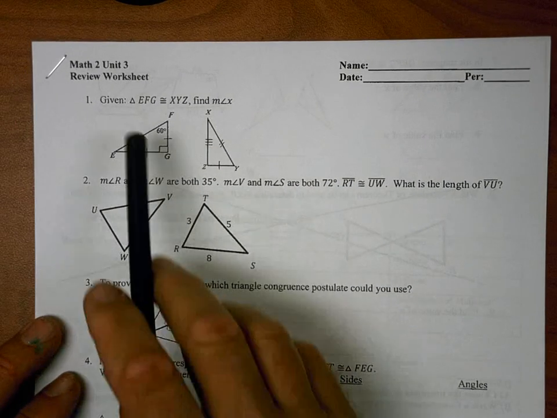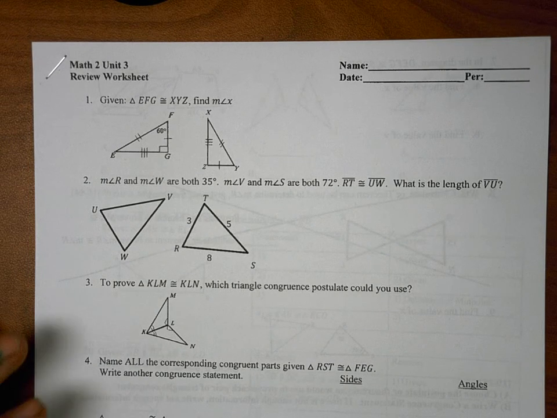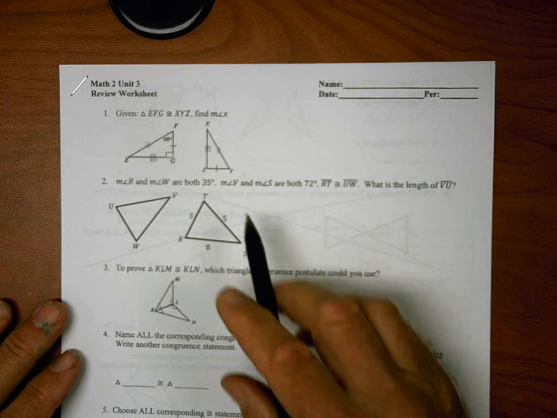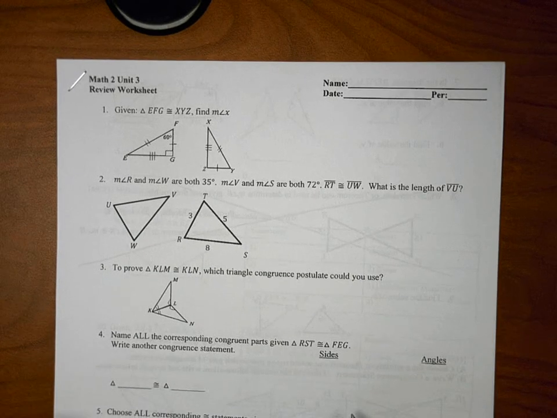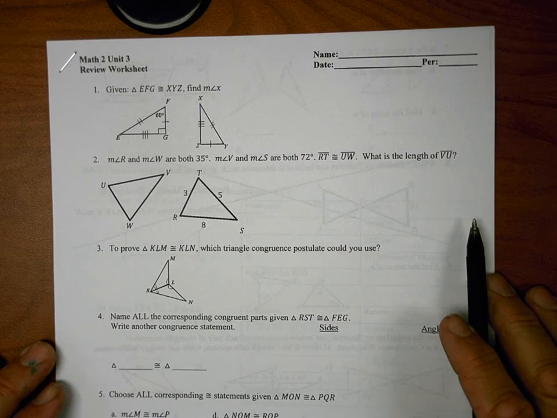Alrighty, Mr. Trutna, this is Math 2, Unit 3. This is our review worksheet. This is the last worksheet before we take the test. There are 40 problems on this. I'm going to just work out as many as I can in the next 18 minutes.